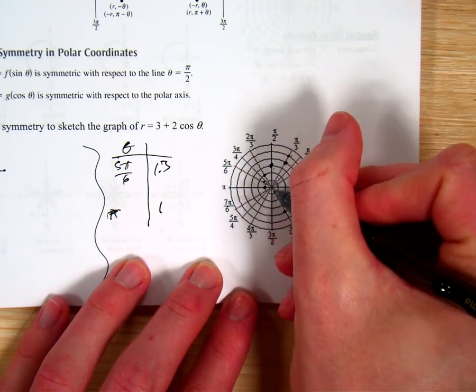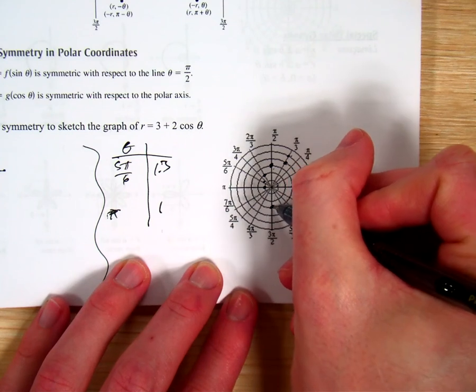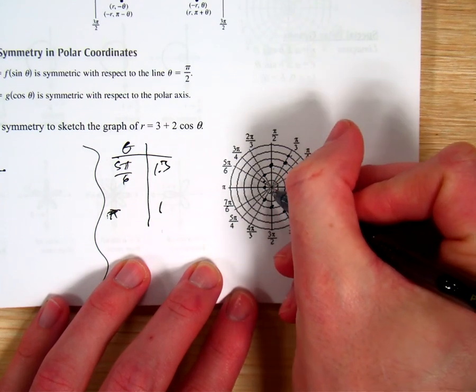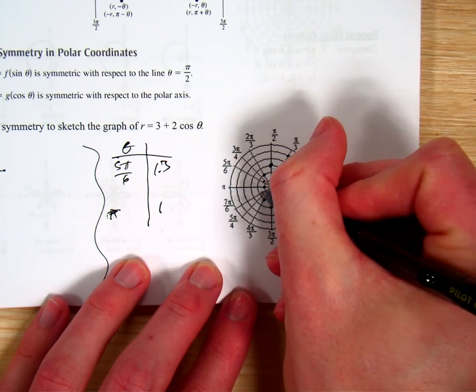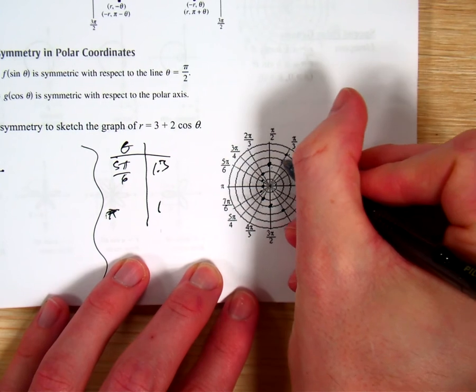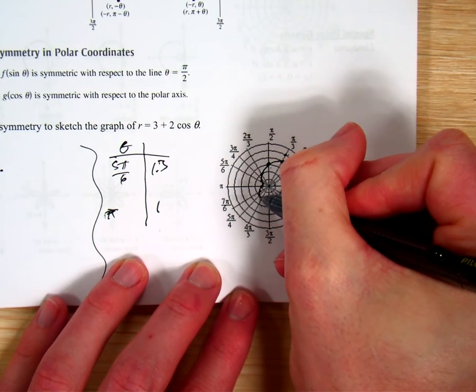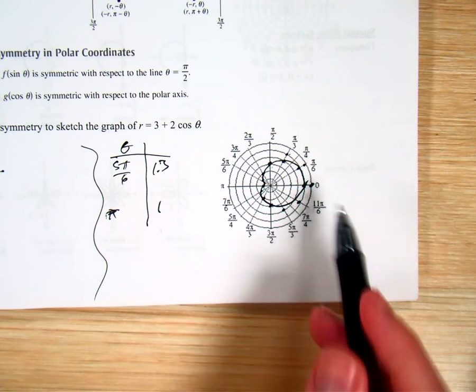One, two, three, 1, 2, 3, 2. Then like a 1.3. All right, we can graph. Hope I didn't miss those two down there on the bottom.